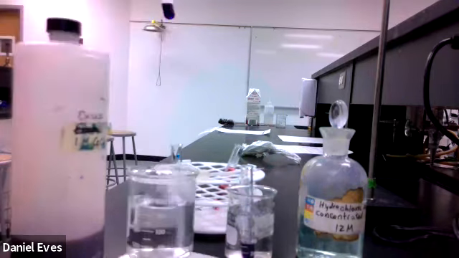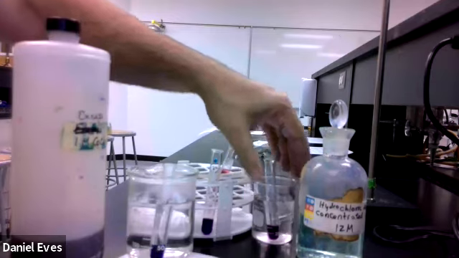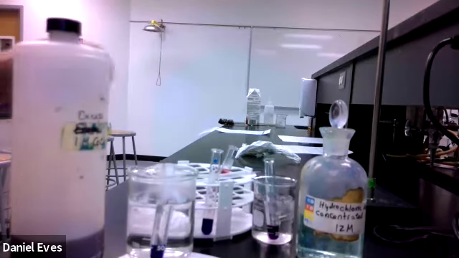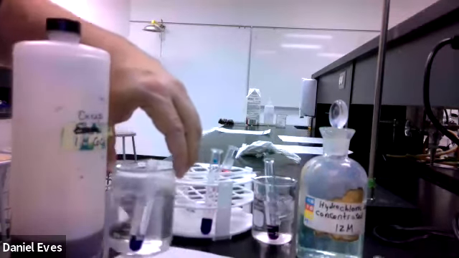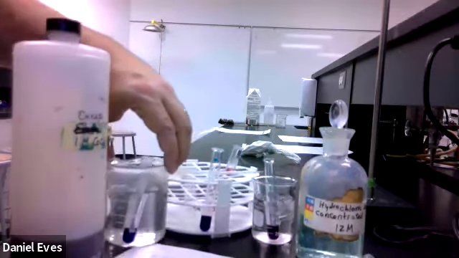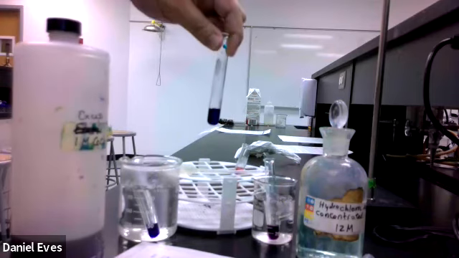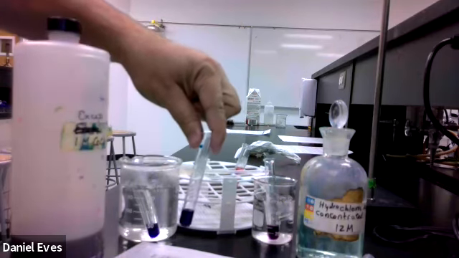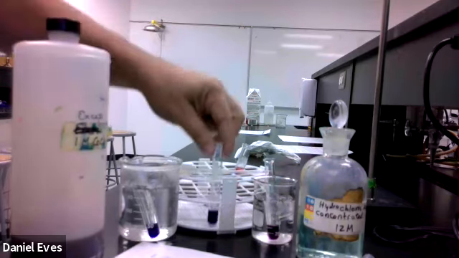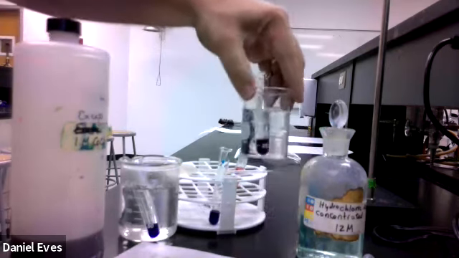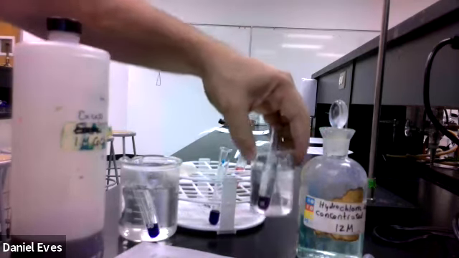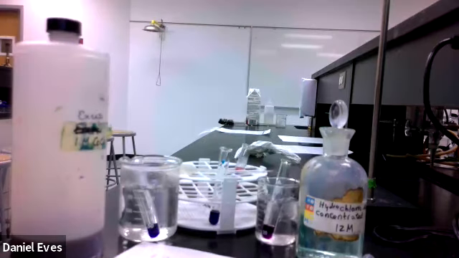I'm going to let those sit for just a minute, but you could hopefully see, let me back this up so you can see it, that we're starting to see a color change in the cold one. The warm one is still a very dark blue, and this is this color. So these are both purplish, and this one's turning into a lighter purple as we let it sit. Okay, so that might tell us what's going on. We're going to let this sit for a little while and come back.